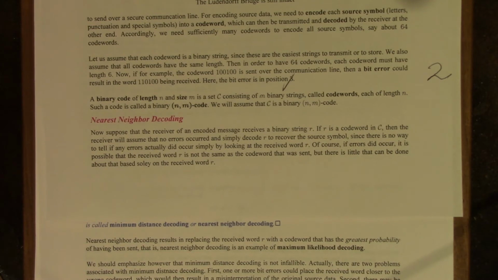That's a code word, so they can decode it. The reason the receiver would do that is because there's no way to tell just by looking at the code word R whether it was the code word that was sent or not. So the code word gets decoded, assuming there was no error.